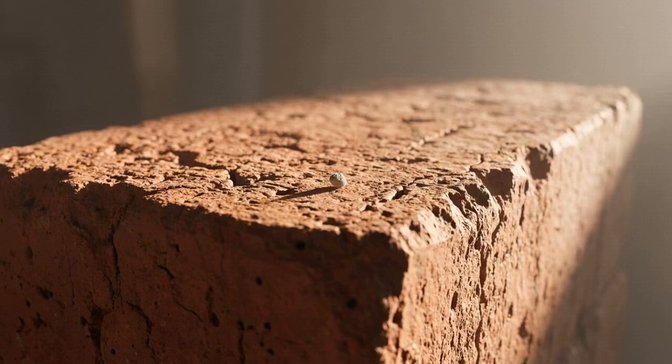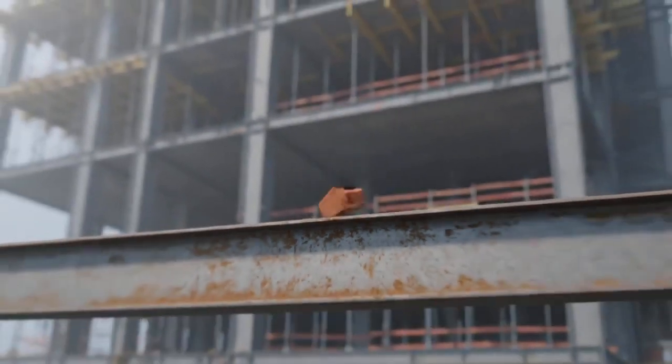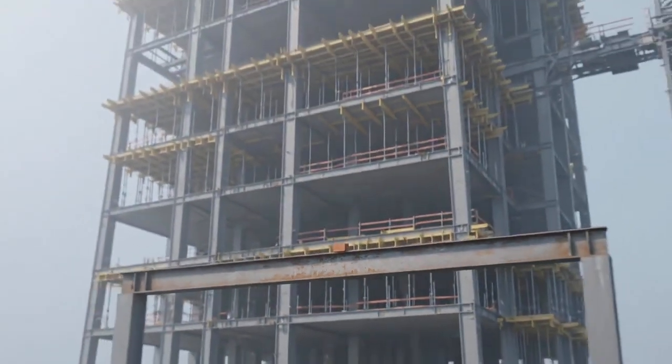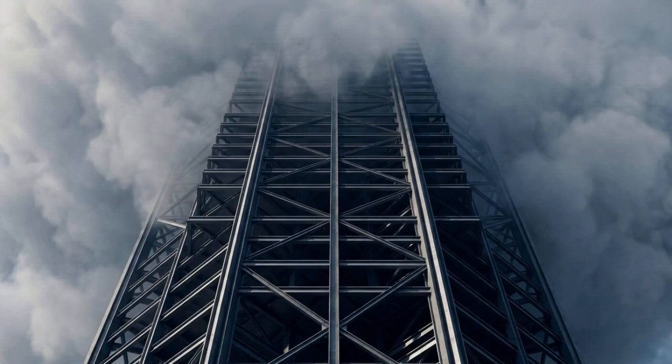A single speck of dust drifts through the air, settling against the rough edge of a red clay brick. But this brick isn't sitting on the ground. It is suspended halfway up a 50-story structure, locked in a battle with gravity. To construct a monument that reaches into the sky, humans must first solve a physical impossibility.